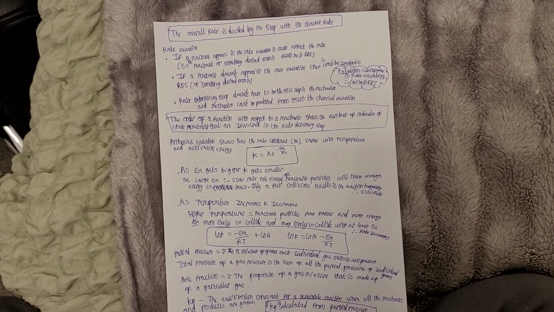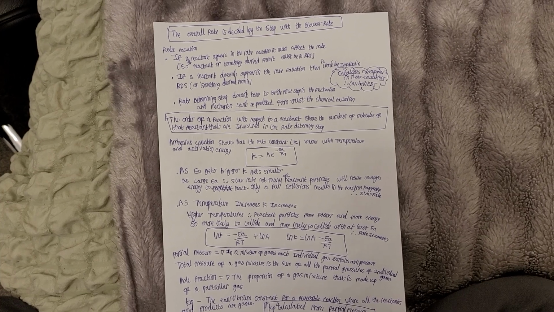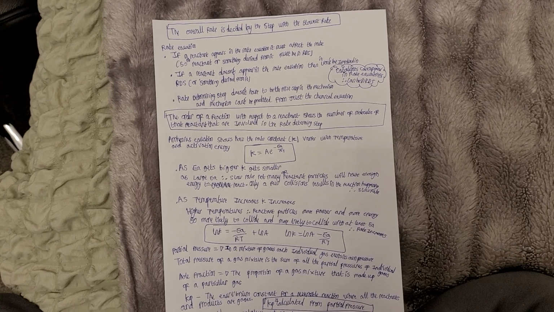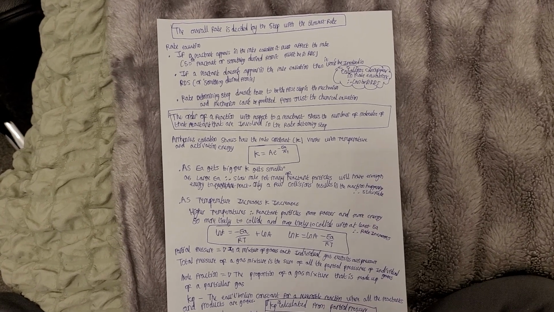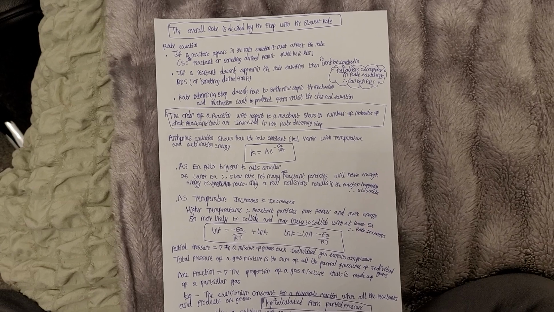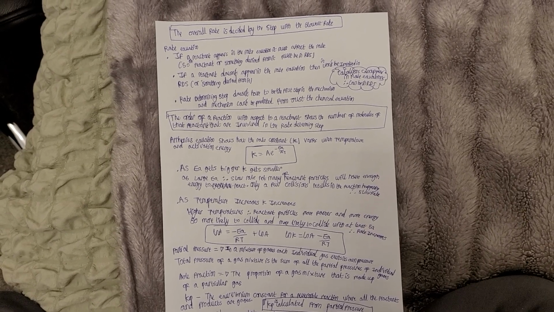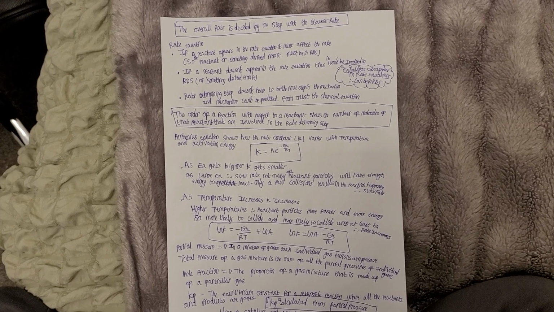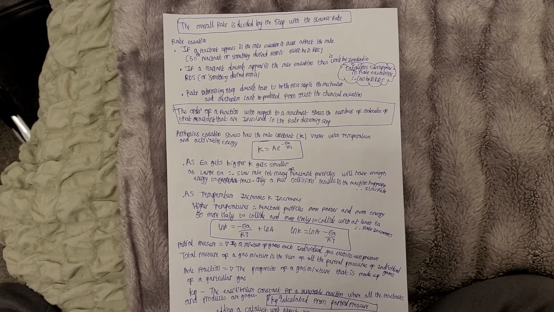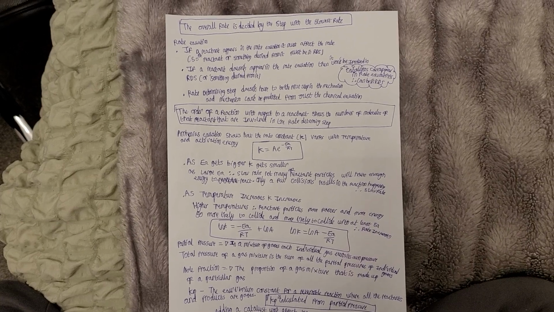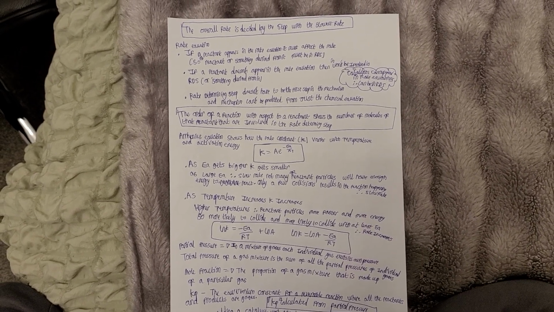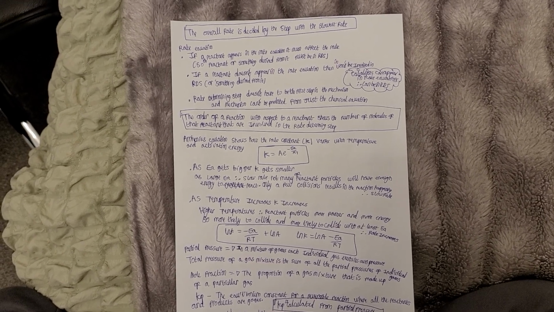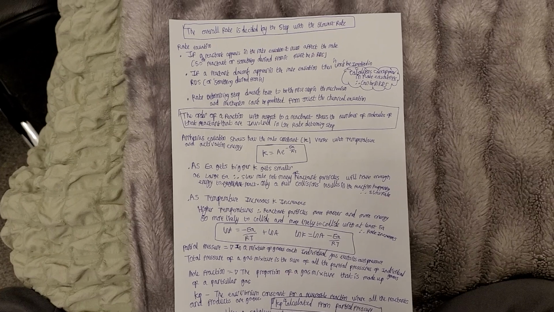If a reactant doesn't appear in the rate equation, then it, or something derived from it, won't be involved in the rate determining step. A catalyst can appear in the rate equation, and therefore can be in the rate determining step. The rate determining step doesn't have to be the first step in a mechanism, and the mechanism can't be predicted from just the chemical equation. The order of reaction with respect to a reactant shows the number of molecules of that reactant involved in the rate determining step.